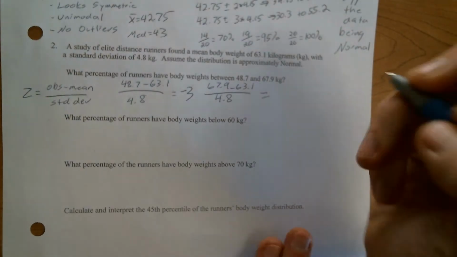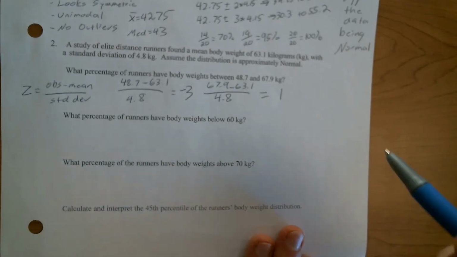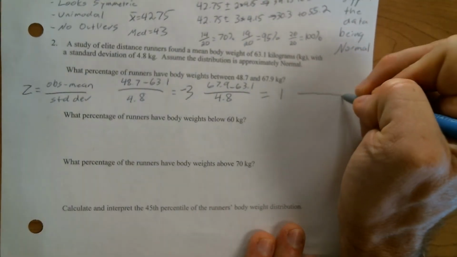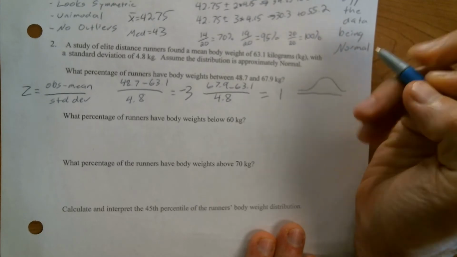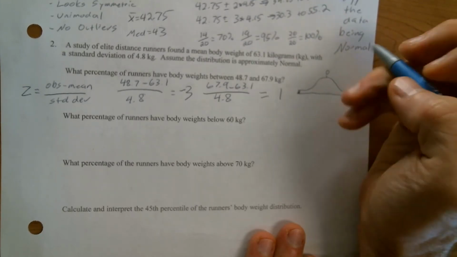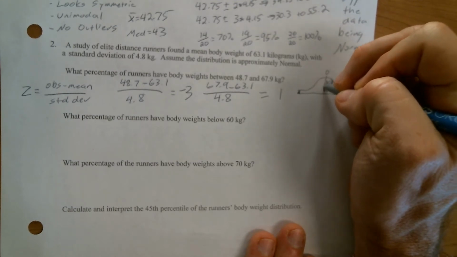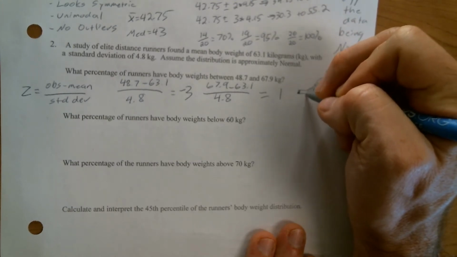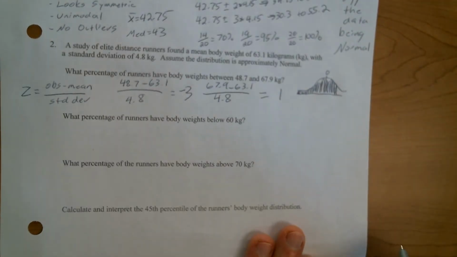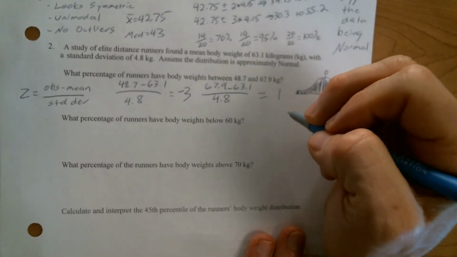All right. So what this is saying is what percent of the observations are from 3 standard deviations below the mean, which is basically way down here, to 1 standard deviation above the mean, which is way up here. So we should be expecting an answer up above 50% because we're shading more than half the curve at this point.